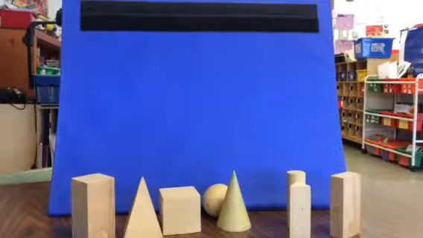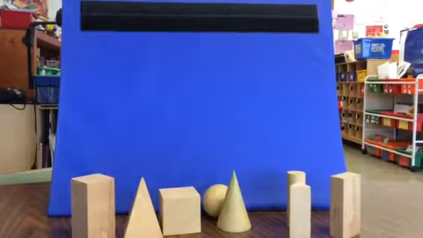When you find something that looks like one of the shapes, you're going to write it down next to the shape on your page. Later, if you find something else, we can mark it down on our poster that we are going to keep in our classroom.